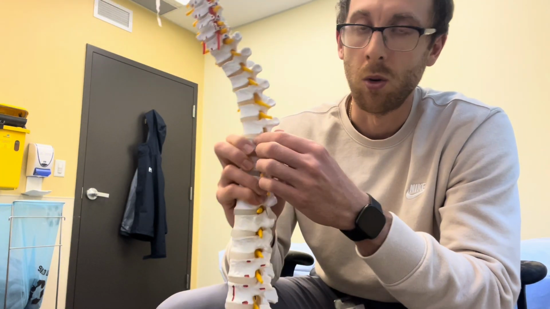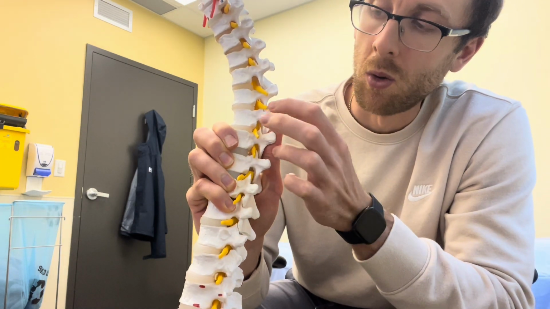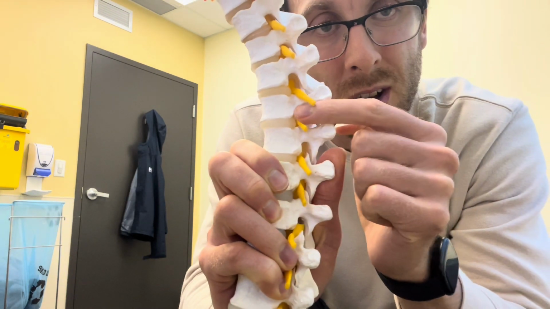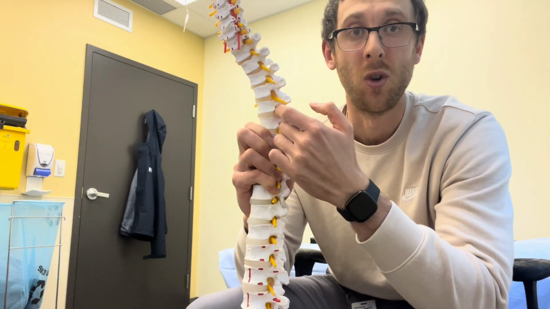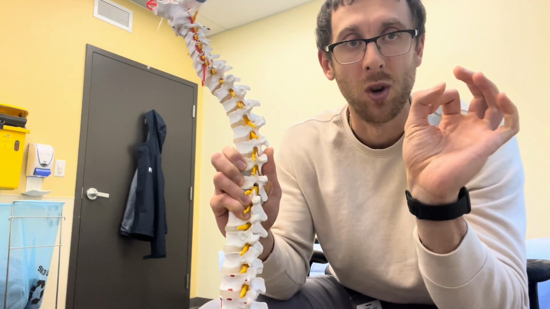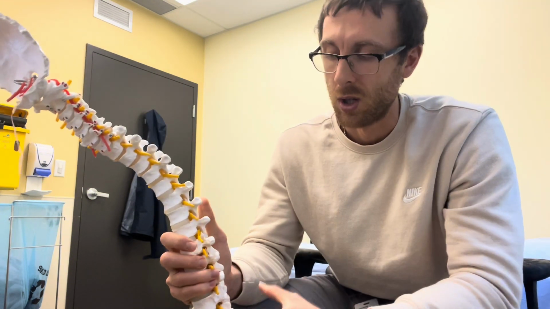And from the spinal cord, you have these little nerve roots that branch off the spinal cord like branches of a tree, and they exit out of these little tunnels here on the side. These are called your neural foramen. So you have your central canal, and then you have your neural foramen, which are like little exit ramps, and the central canal is like the main highway, just to use a car analogy.